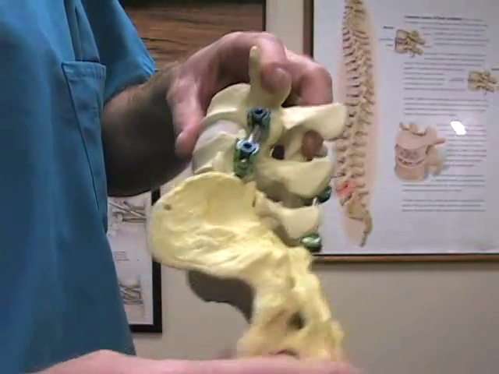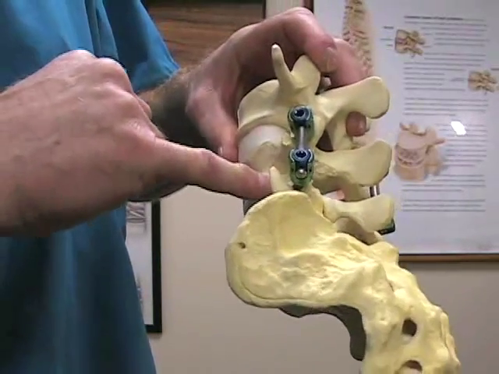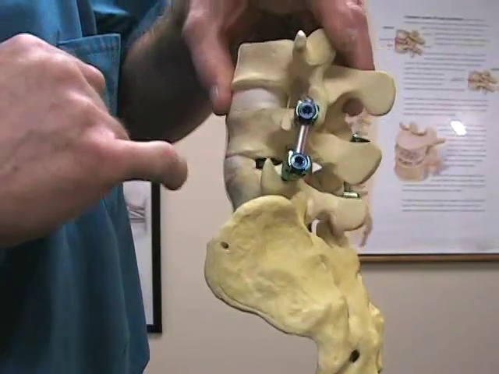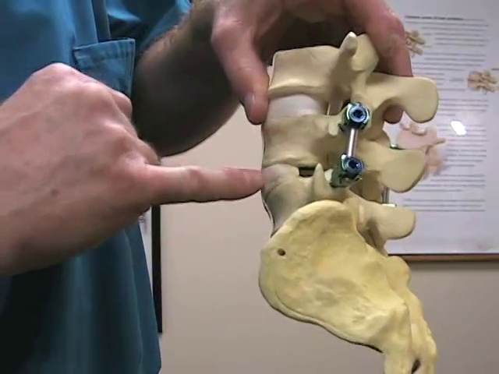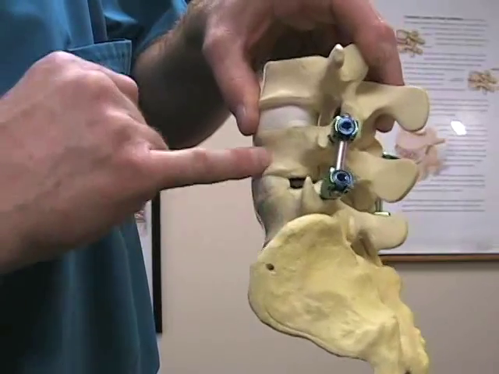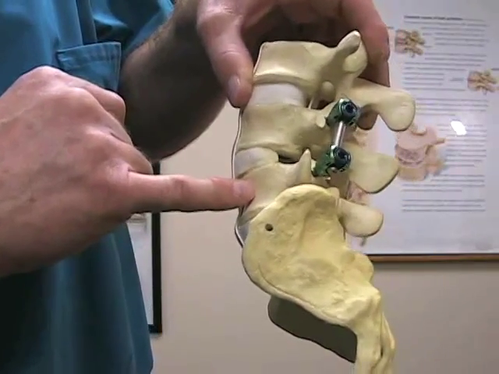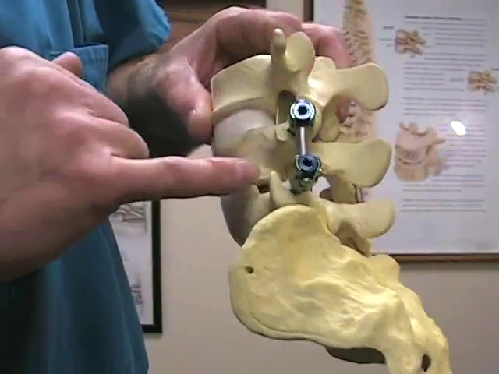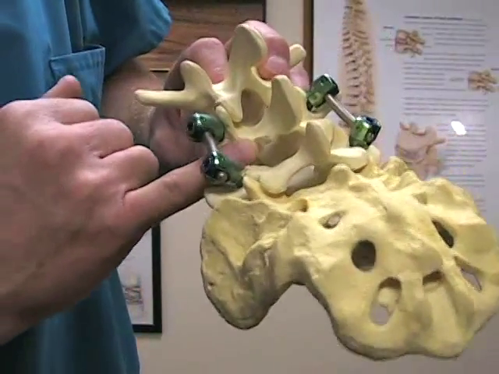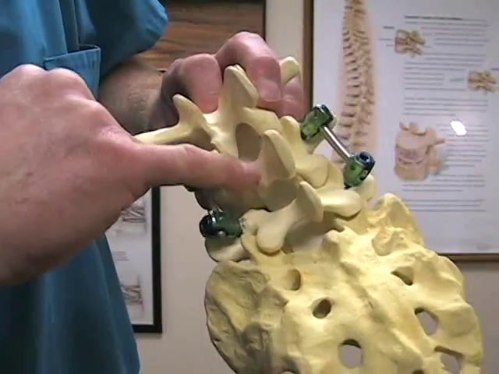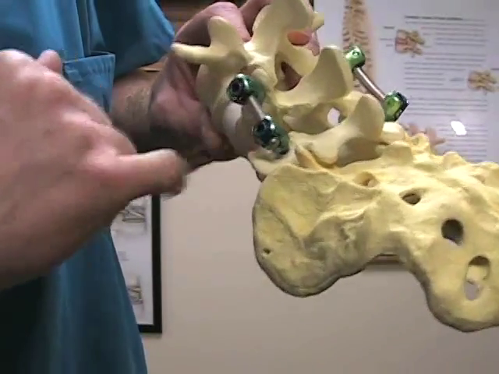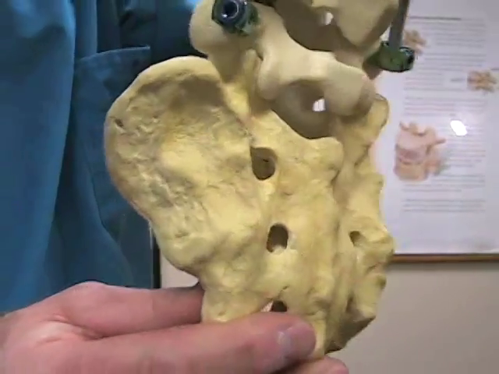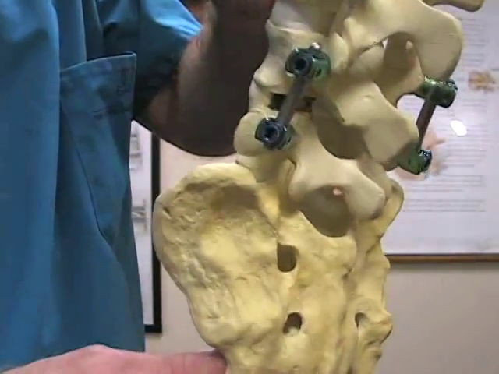So translateral means off to the side, interforamen means we're approaching it through the foramen itself, and interbody means that it's still removing some of the disc material and causing a fusion between these two bones. The advantage is that we're removing a limited amount of bone, just a small amount around the facet joint and the lamina, and then we gain access into the disc space, which I think you may have a little bit of difficulty seeing.